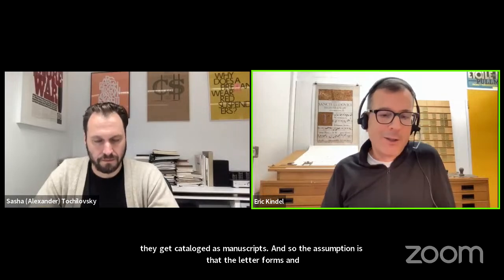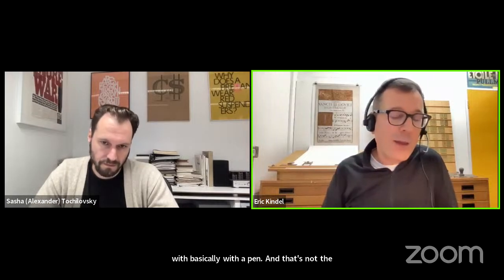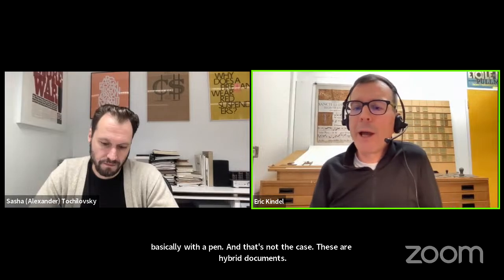But because these works often look like manuscripts, they get cataloged as manuscripts, and the assumption is that the letter forms and plain chant notation were also made with a pen, and that's not the case. These are hybrid documents. So that subtlety is being pulled out.